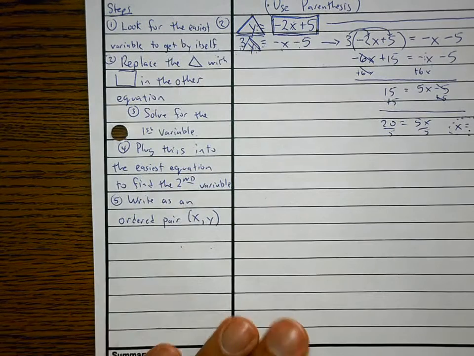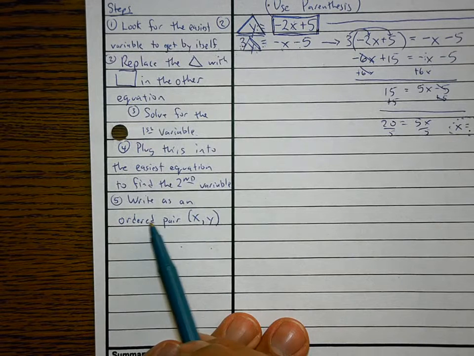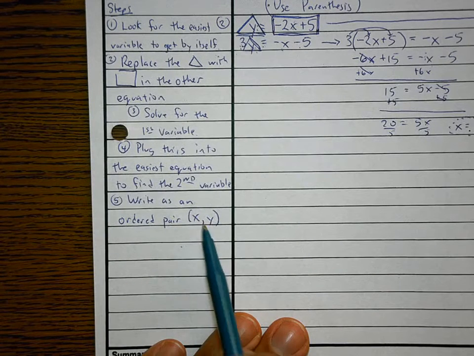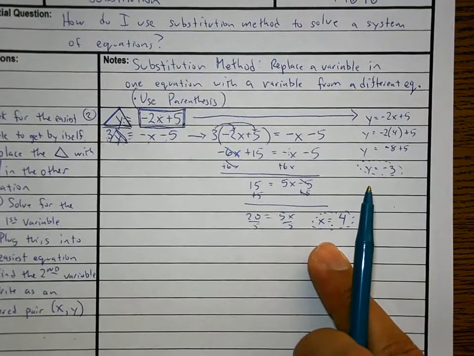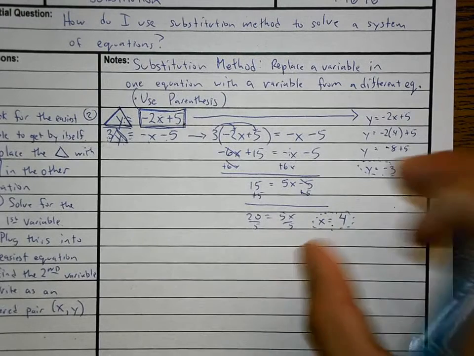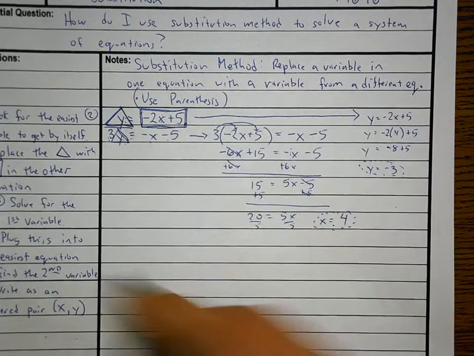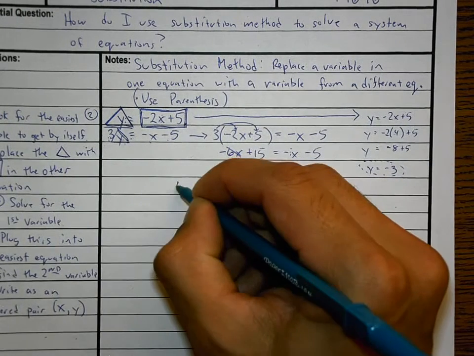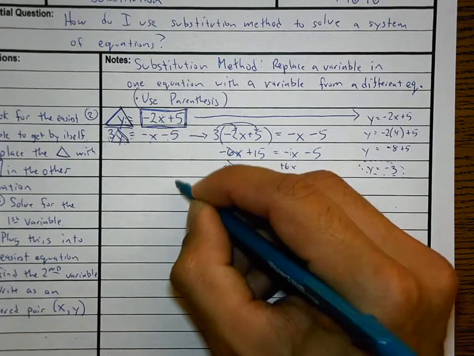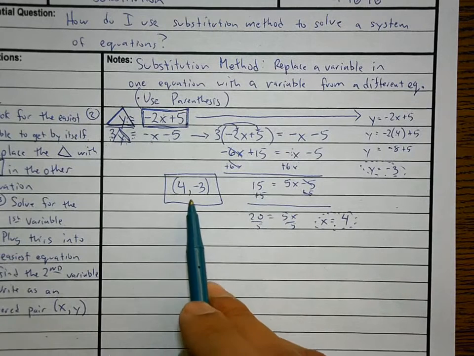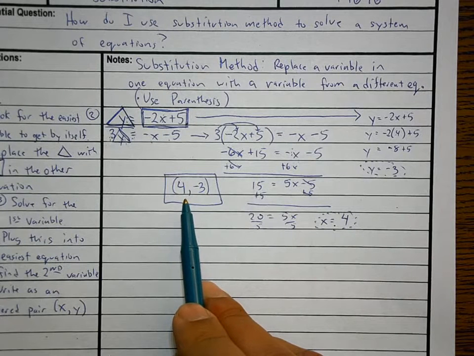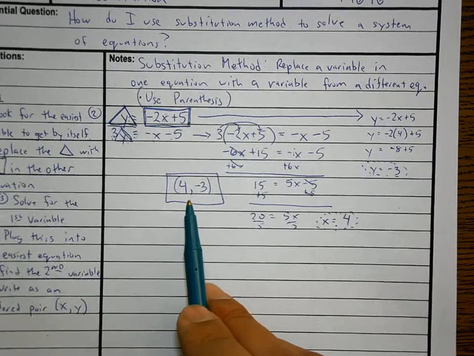Write as an ordered pair, x comma y. Our final answer is never just this half and never just this half. Where do these two lines intersect? They intersect at this point, 4 comma negative 3. That's our final answer. It's just like what we did, except we're now doing it without graphing. Where do they cross? Here.